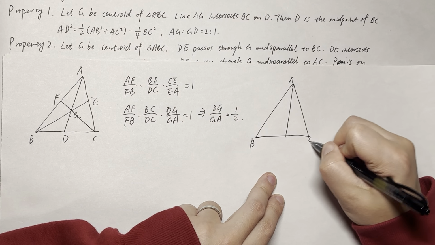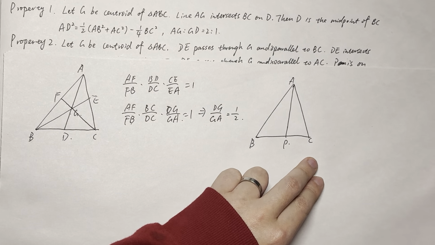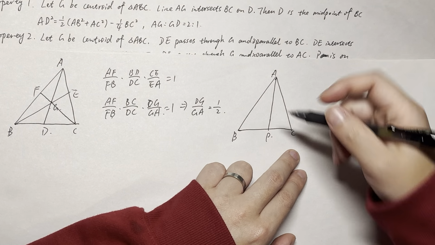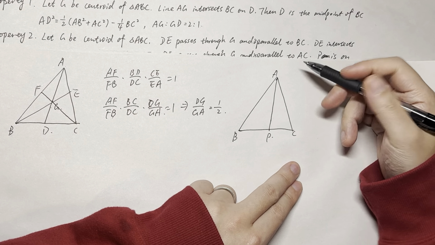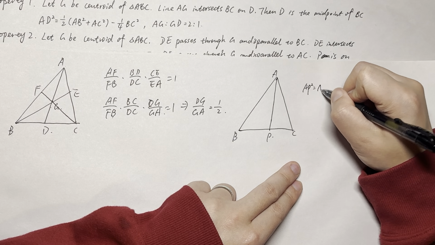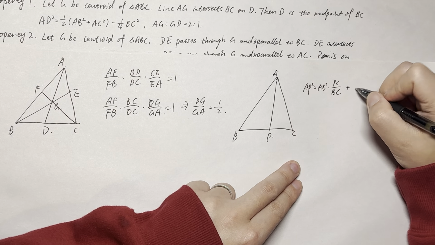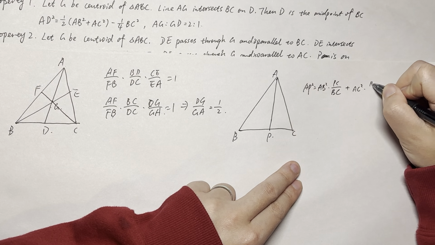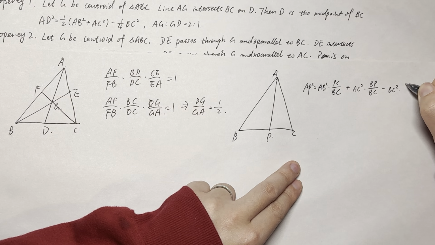A, B, C, P. So in triangle ABC, P is a point on BC, so AP squared equals AB squared times PC to BC plus AC squared times BP to BC minus BC squared times PC to BC times BP to BC.